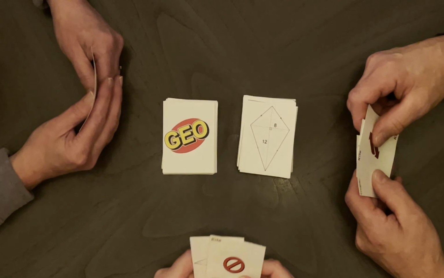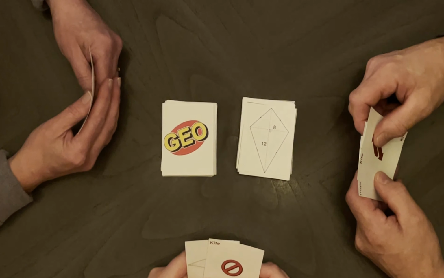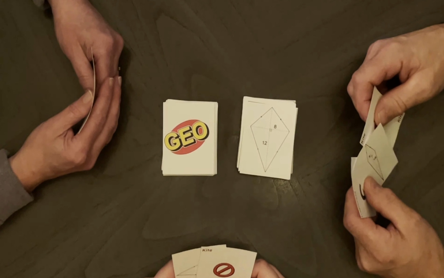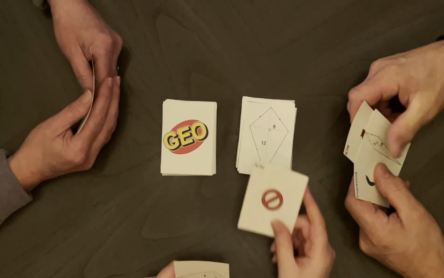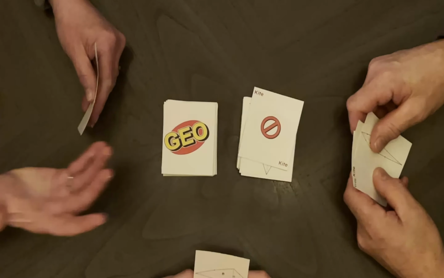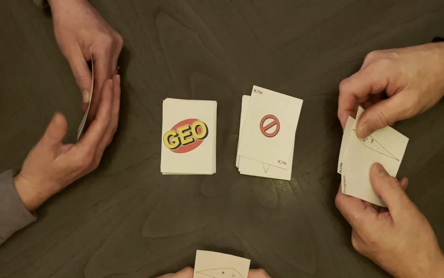It is now player 3's turn. They may either play a kite or a shape with an area of 48. They have a kite skip card, so they play this to skip player 1, who only has 2 cards left. Now player 3 has 1 card left and states Geo to avoid having to pick up another card.